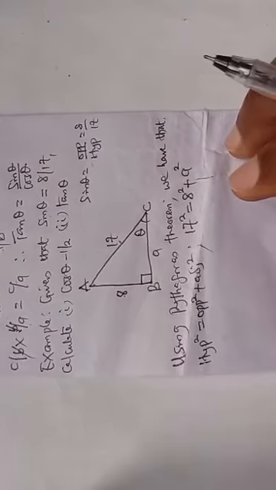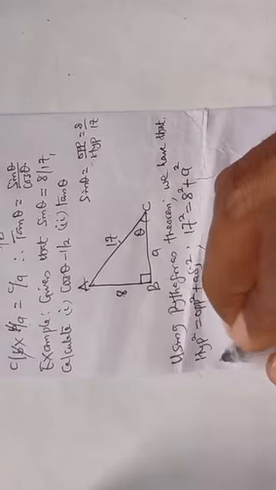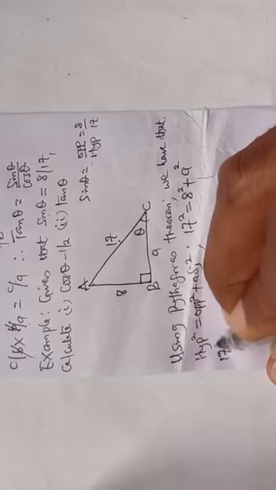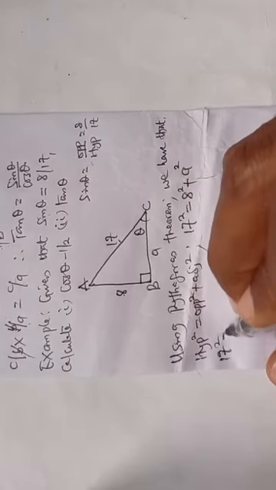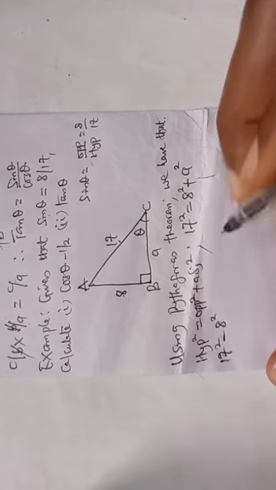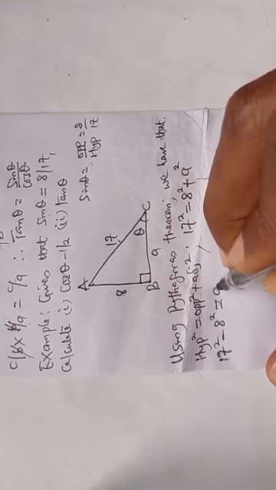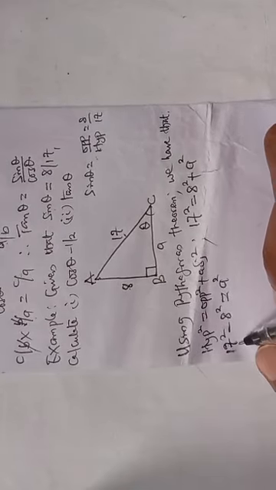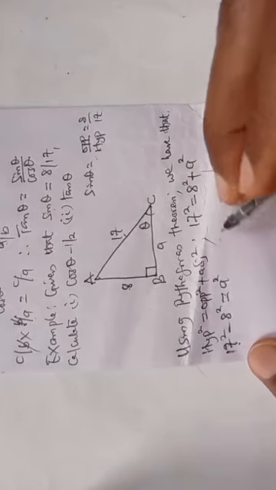Here, I collect like terms. I'm going to have that 17 squared minus 8 squared is equal to a squared. Is that okay? 17 squared will give me 289.